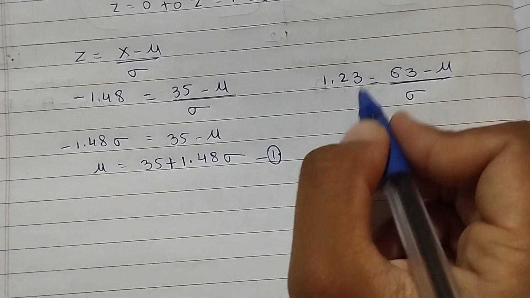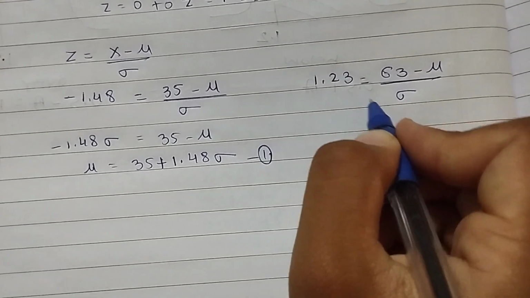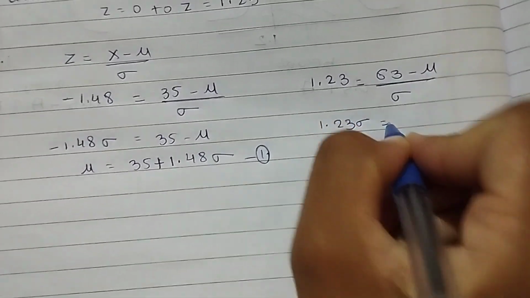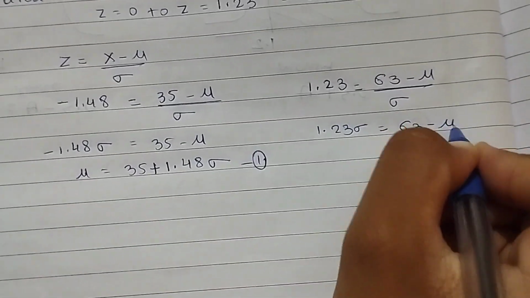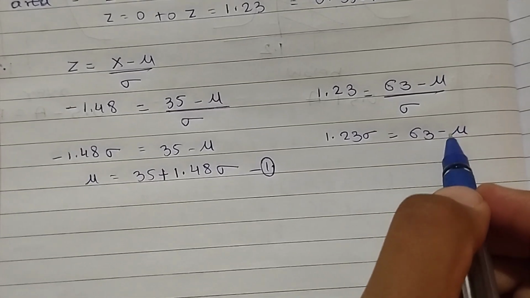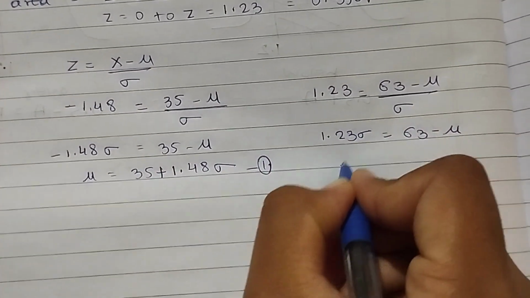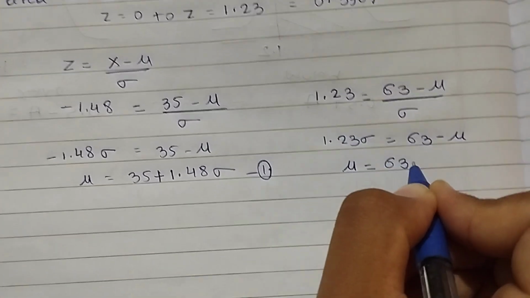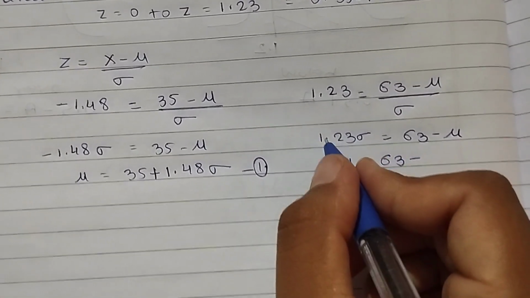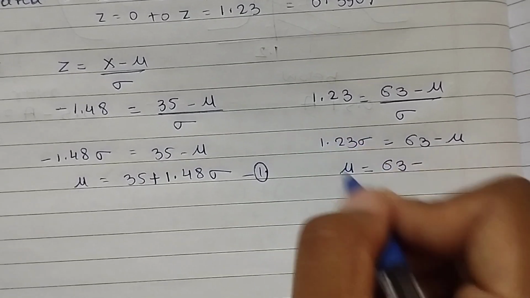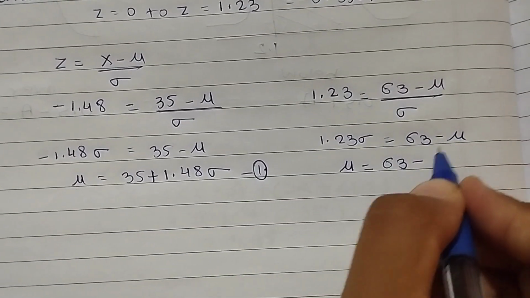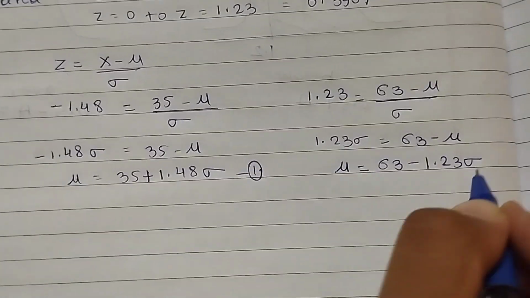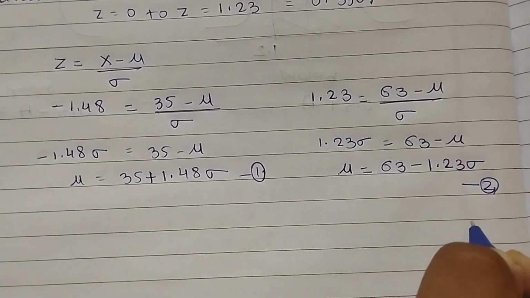Similarly we perform here. First we transfer this sigma. So 1.23 sigma is equal to 63 minus mu. Now we move this negative mu to the left side, so it converts into positive. So mu is equal to 63 minus 1.23 sigma, because when we transfer the positive value to the right side it converts into negative. This is our second equation.